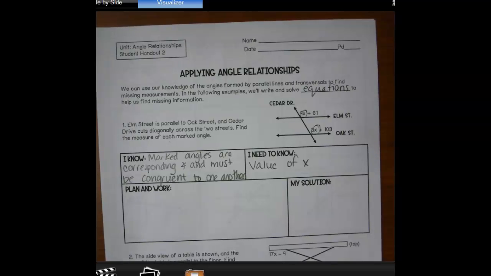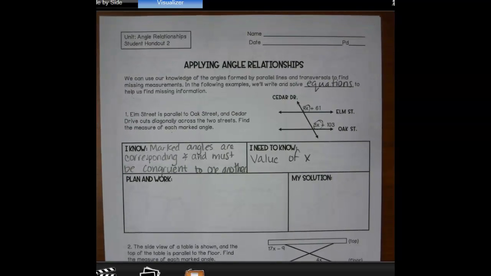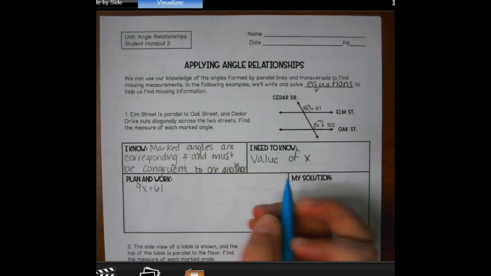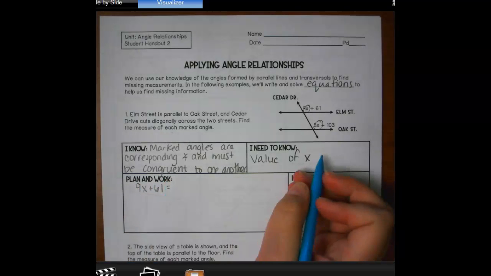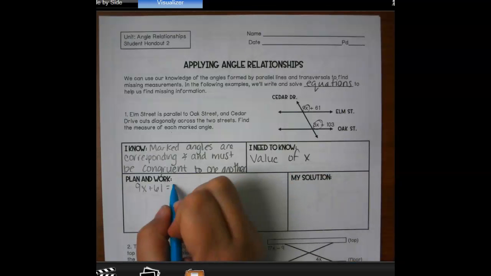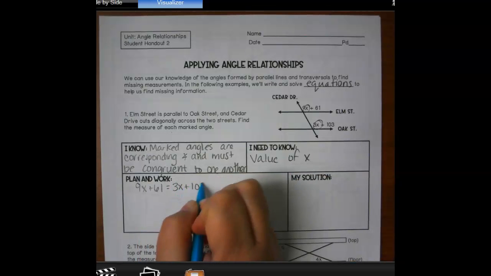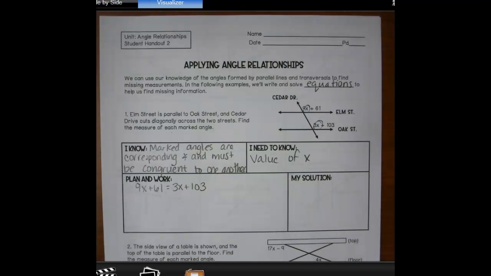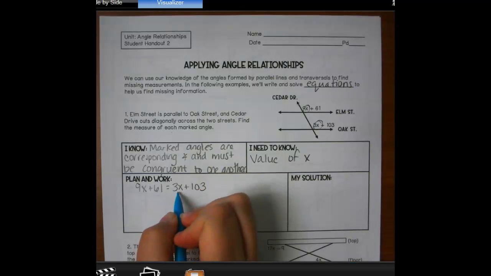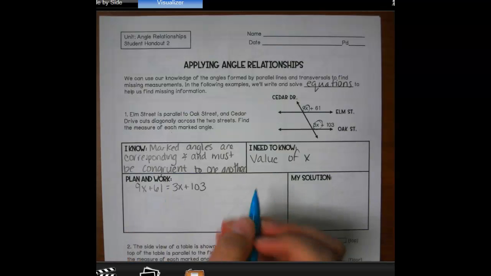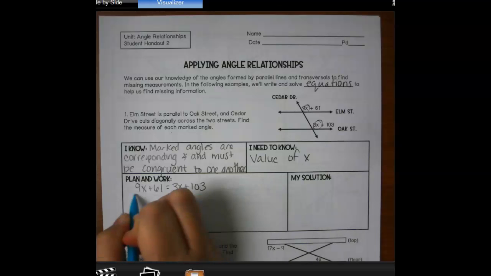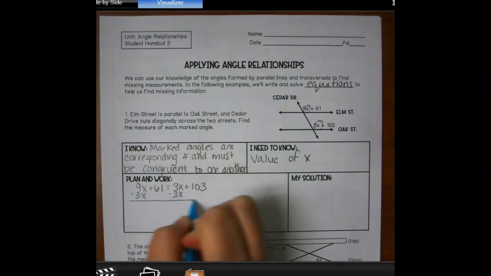Okay, so we're going to set this up where we have 9x plus 61, that's Elm, equals what we have for Oak, 3x plus 103. Like we've done before, you need to get all your x's on one side, your numbers on the other side. What you do to one side, you do to the other. So I'm going to start here and subtract 3x from both sides.